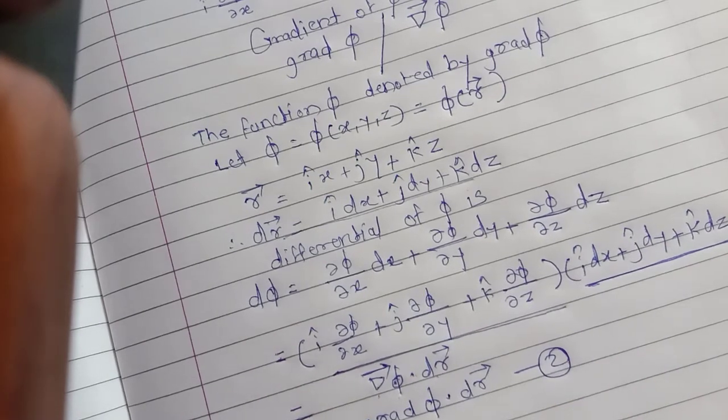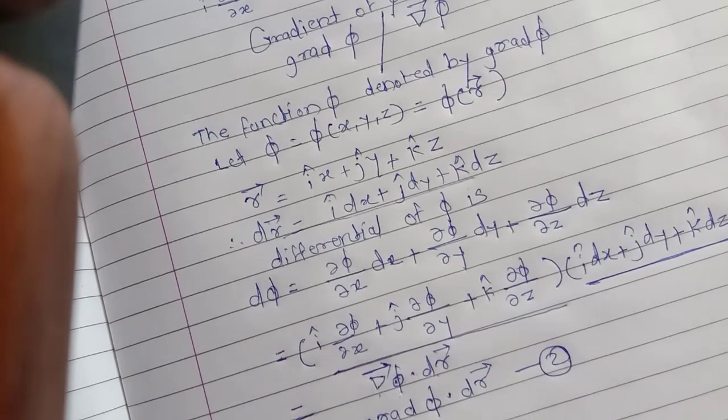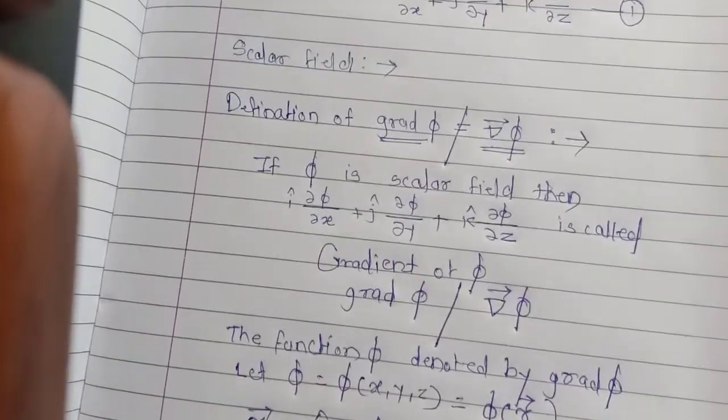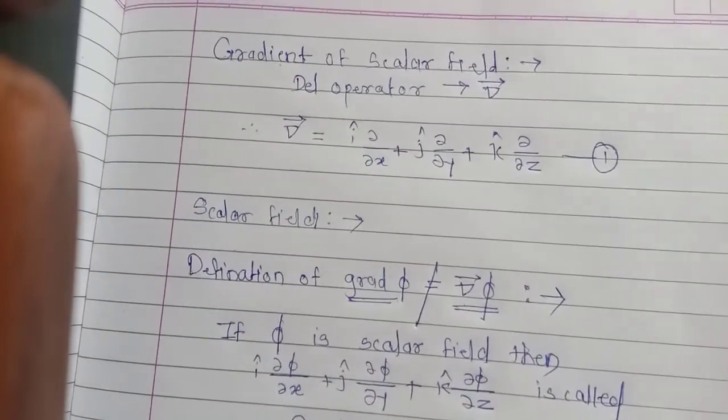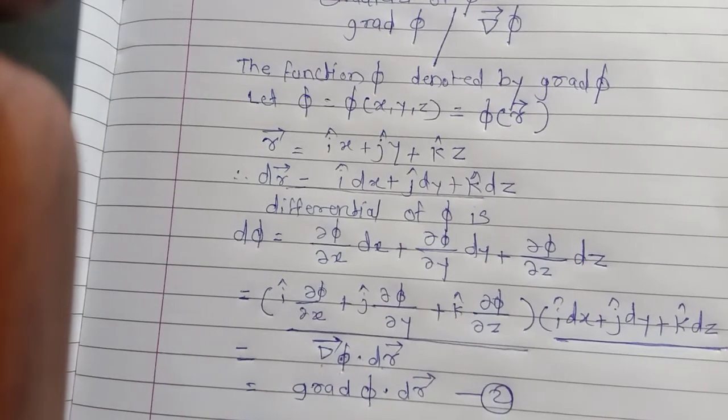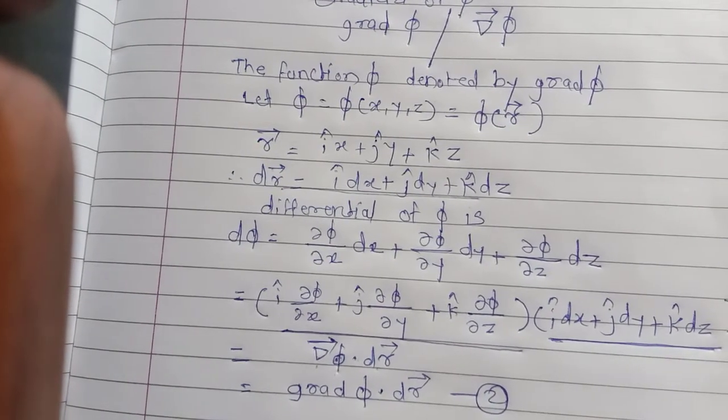Okay, this is about the gradient of a scalar field, and this is the definition of the gradient of scalar function phi.